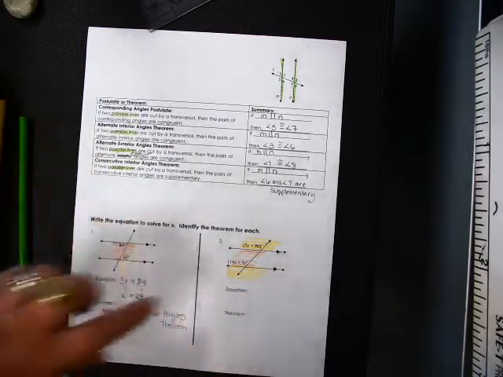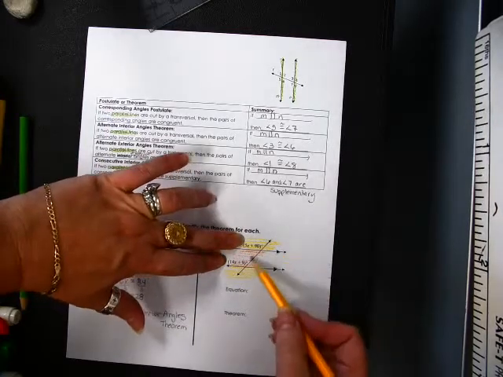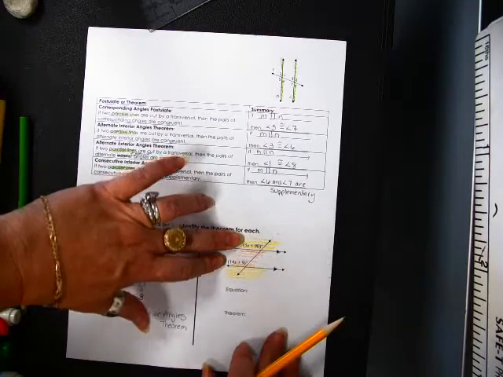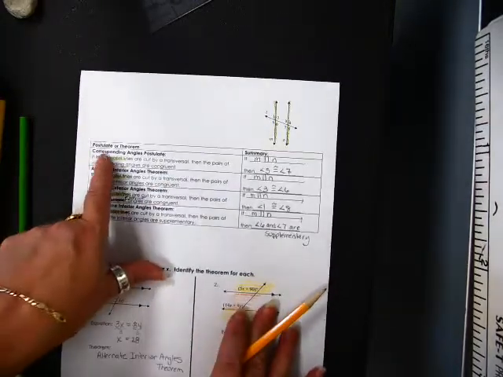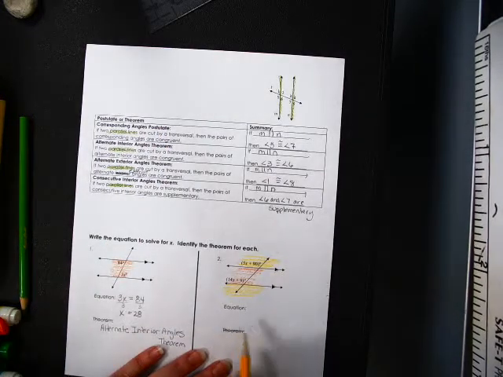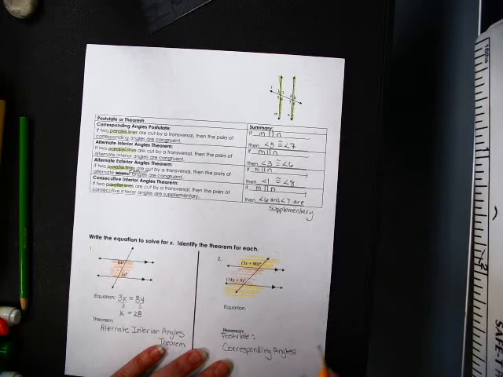When you have one interior and one exterior on the same side of the transversal, that's corresponding angles. So I look up here, corresponding angles postulate. So that's not a theorem, that's a postulate.